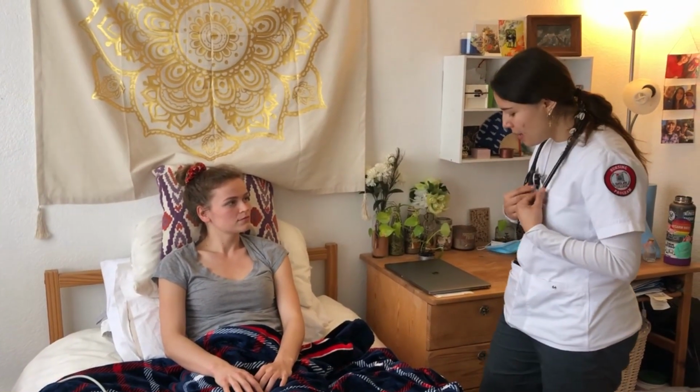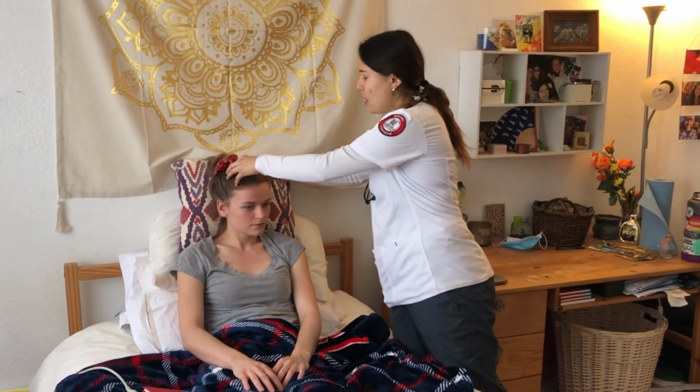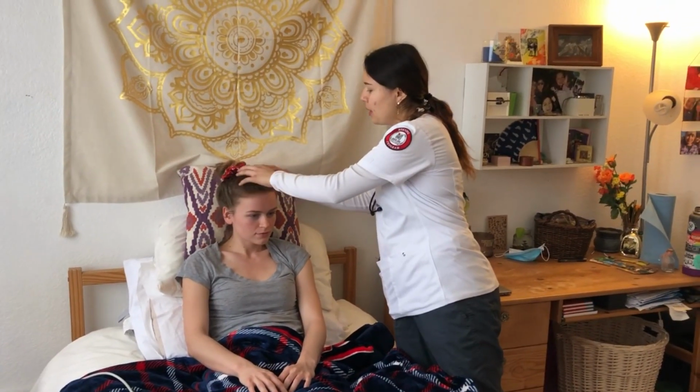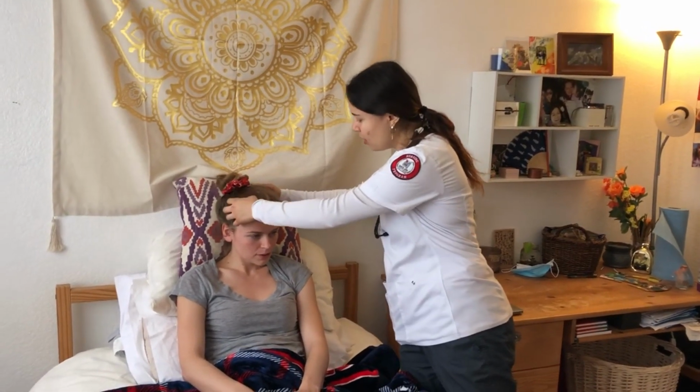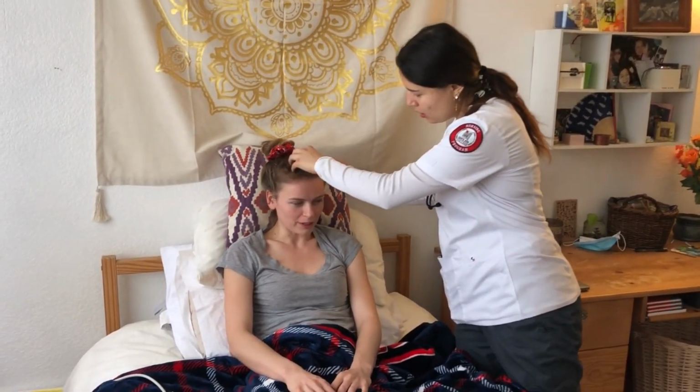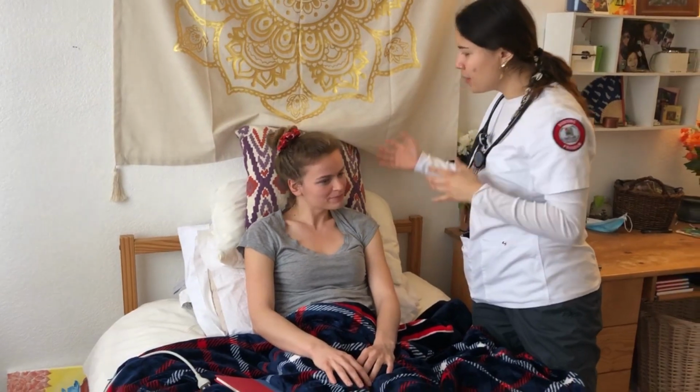So now we're going to check the head. Any pain at all, Casey? Like any pointed pain at all? No pointed pain, just overall pain. Like an overall pain? Yeah. Okay, from the scale of 1 to 10, 1 being the lowest and 10 being the highest, what's the level of pain? Probably like a 7. Like a 7? Okay, so we'll make sure that we get any medication that might help with the pain later on.